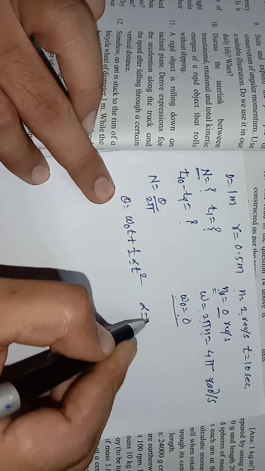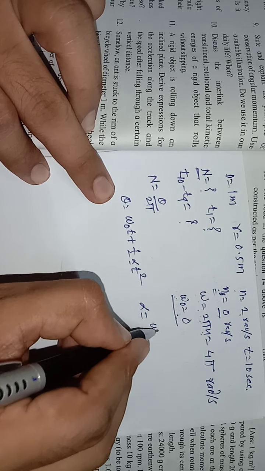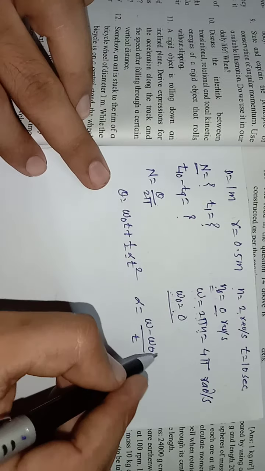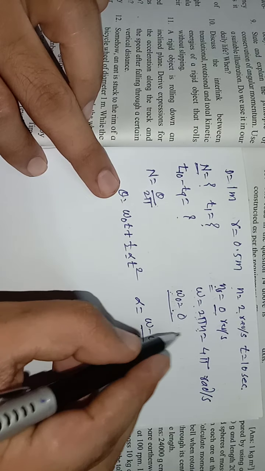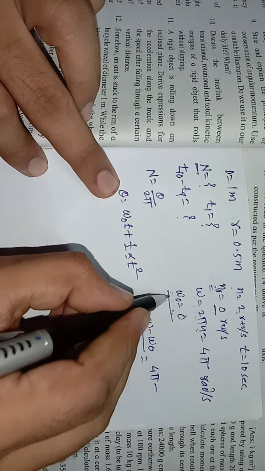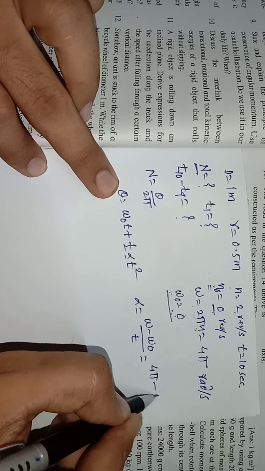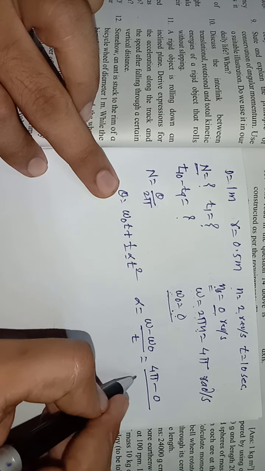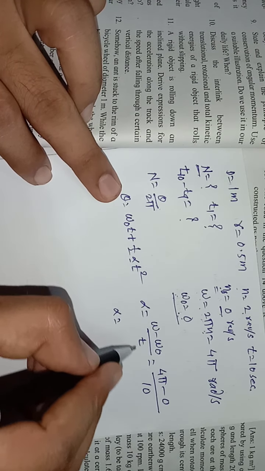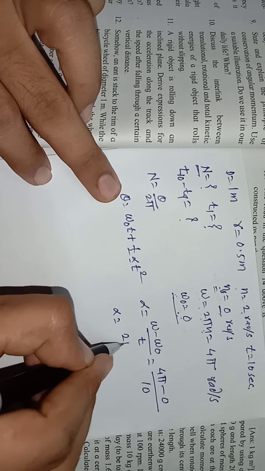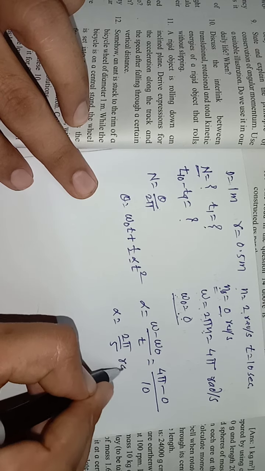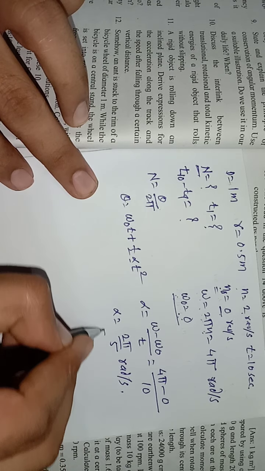Alpha is equal to omega minus omega 0 upon t. Omega is equal to 4 pi, omega 0 is equal to 0, so 4 pi minus 0 divided by the time, which is given as 10 seconds. So alpha is equal to 2 pi by 5 rad per second square. This is the value of alpha.